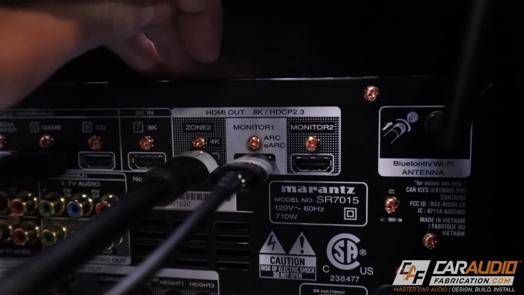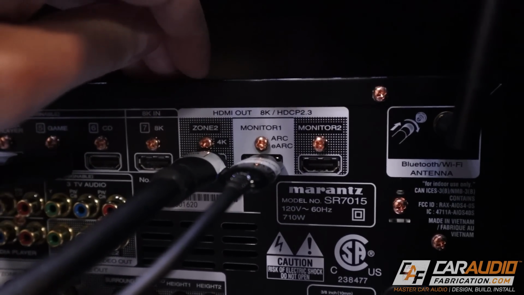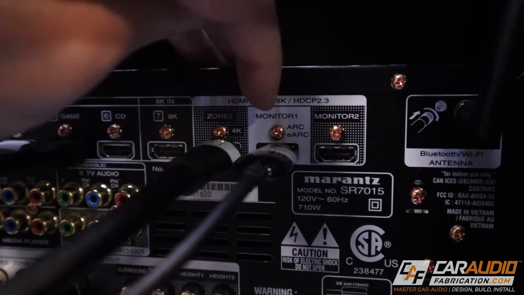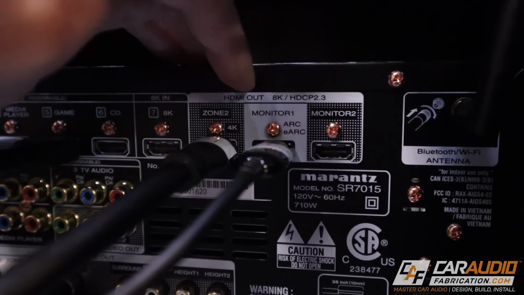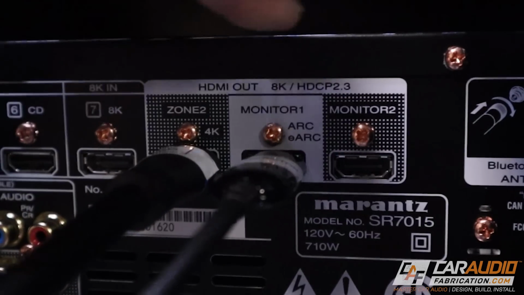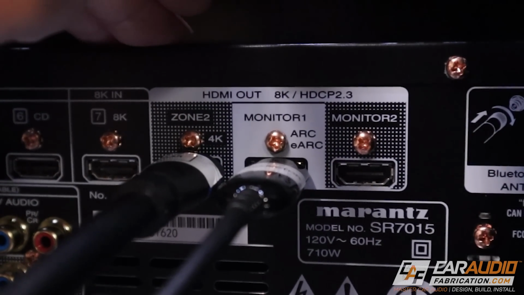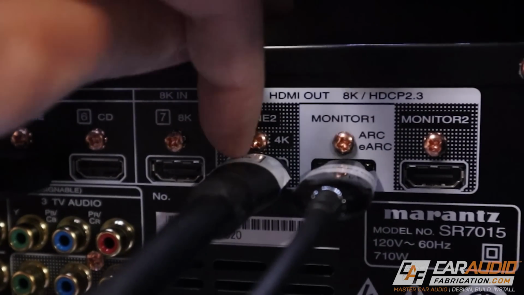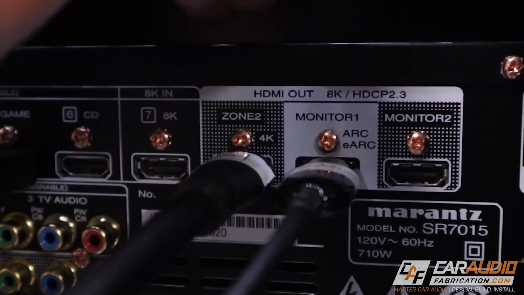Something you do want to look for though, and this is again covered usually in the manual, is to see if there's any restrictions between the resolution used between the different outputs. So in this case, on this receiver, we can do 8K output, which is obviously a resolution that isn't very common right now, but perhaps it may be more in the future. But it's worth noting that our zone 2 will only give us up to 4K of output.